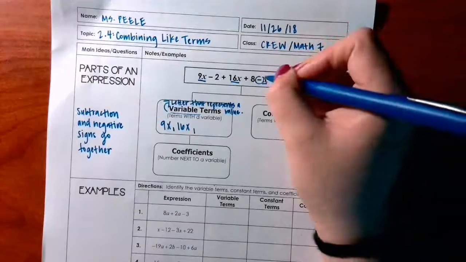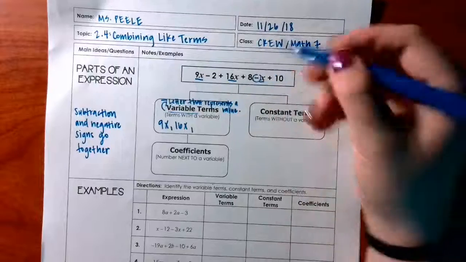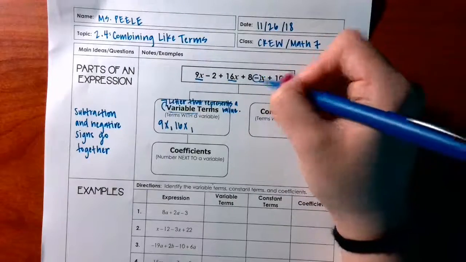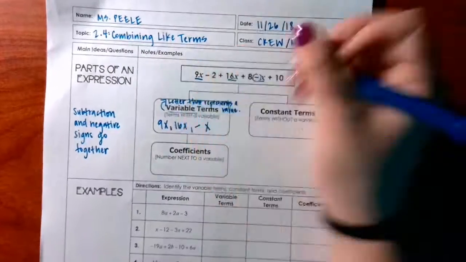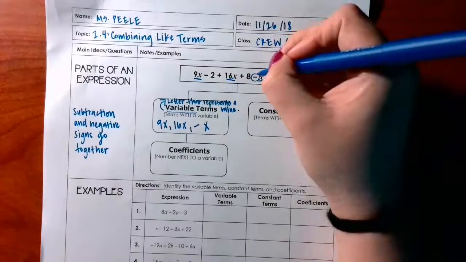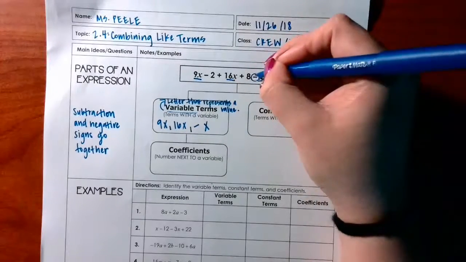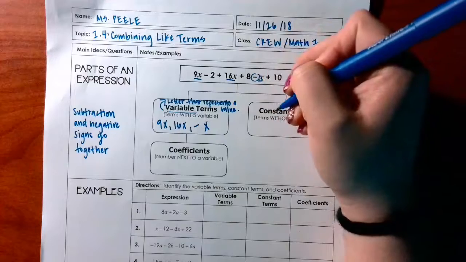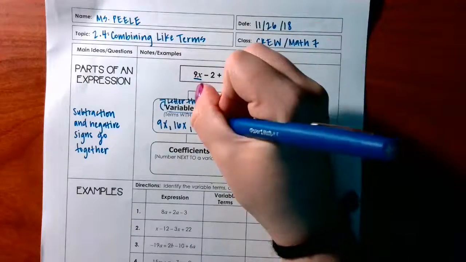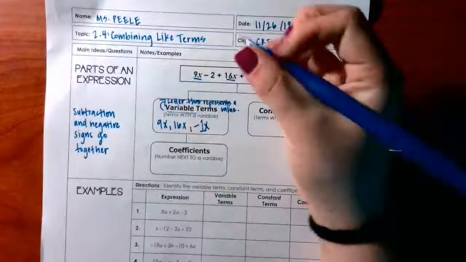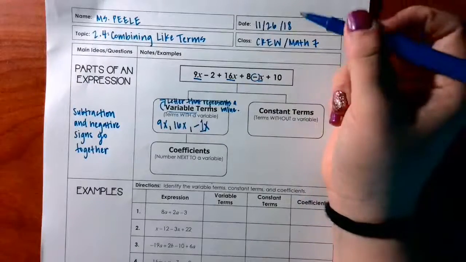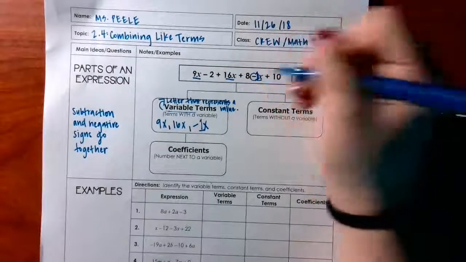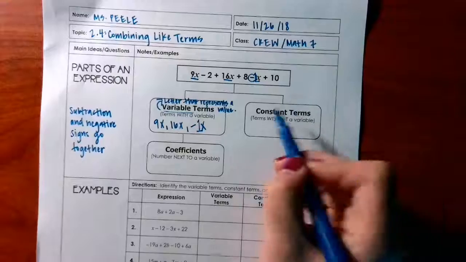So when we label this expression, this term, we're going to do negative x. Now, this is important. There isn't a number in front of this x. What's really there is a 1. So if it helps, we don't usually put it, but if it helps you to put negative 1x, then do that. Okay?